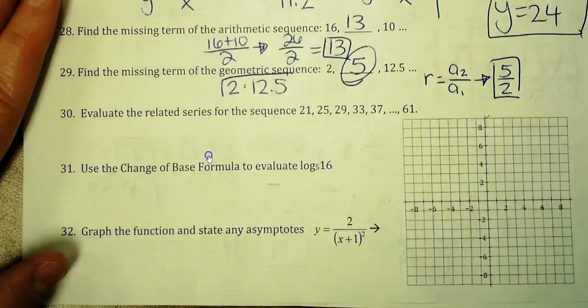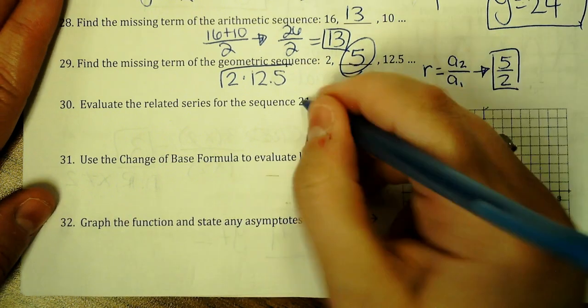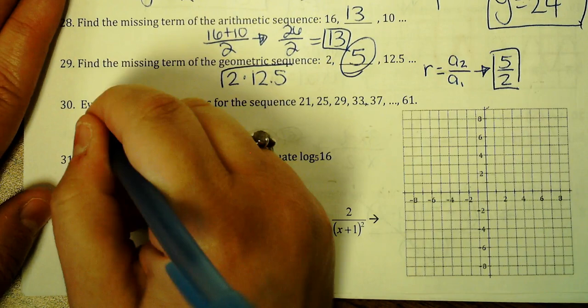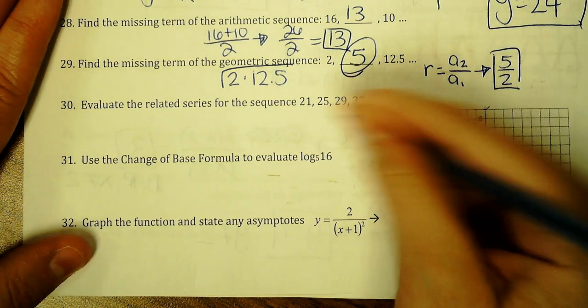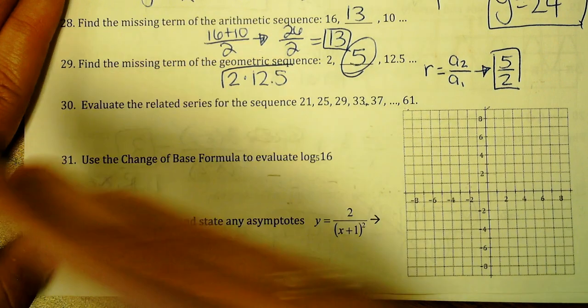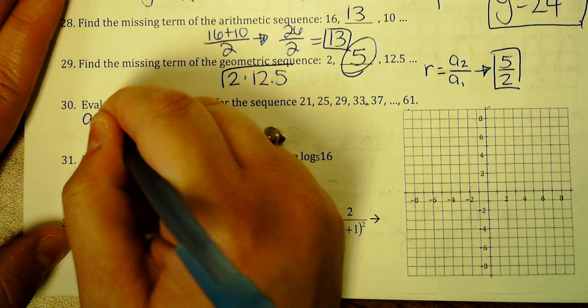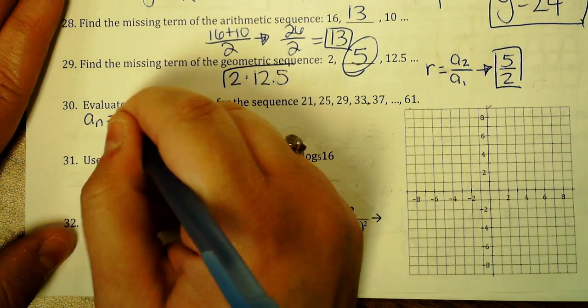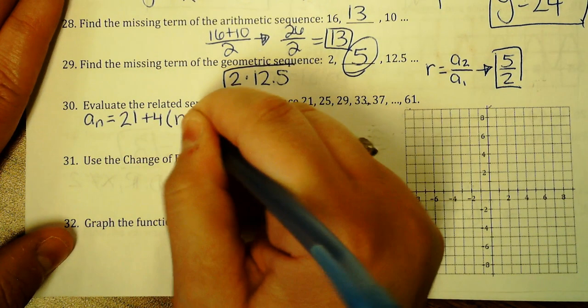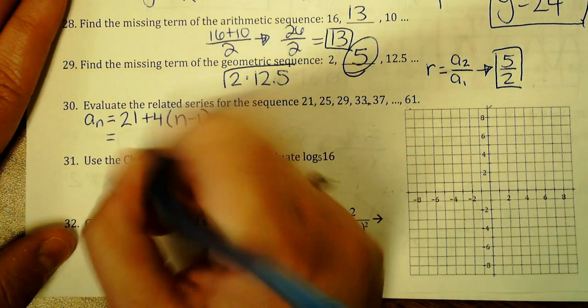Okay, evaluate the series. So looks like we're adding 4 between the terms. So to evaluate the series means you're going to add up all the values up to this point. So I'm just going to real quick write an explicit formula for this. The first term is 21. I'm adding 4 between the terms, and this is on the formula sheet.